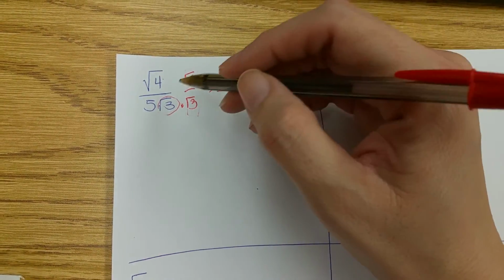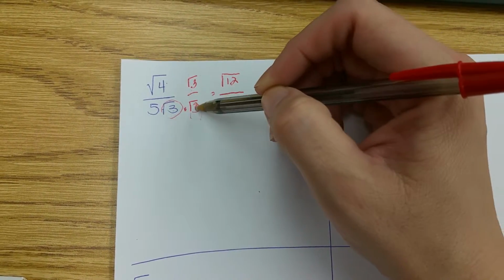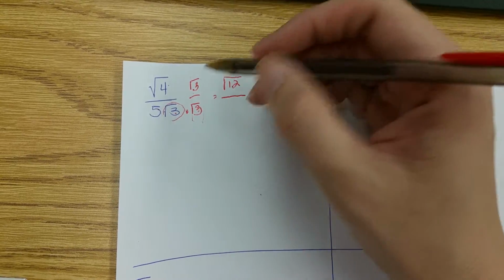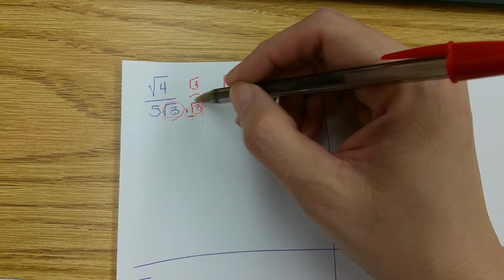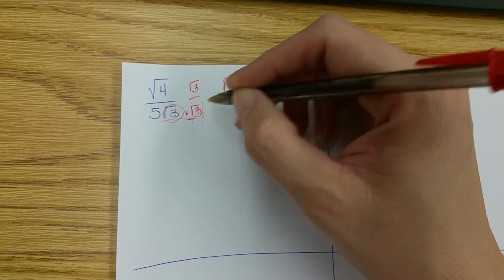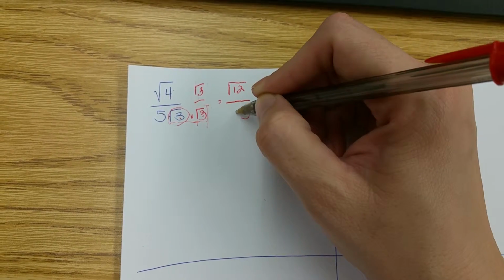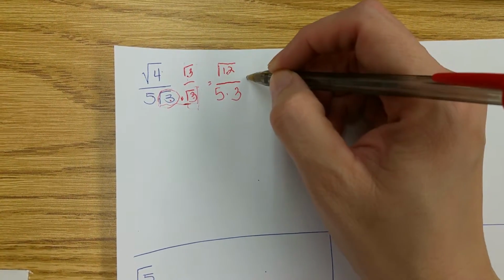Now down here on the bottom, we are going to do 5 times the square root of 3 times the square root of 3. Well, we know that anytime you multiply 2 square roots of the same number, the radical symbol drops away, and what you're left with is just the number that's inside. So what we have here is 5 times 3 on the bottom.